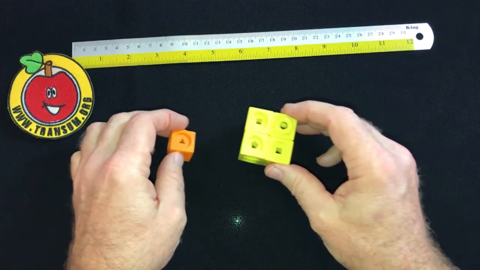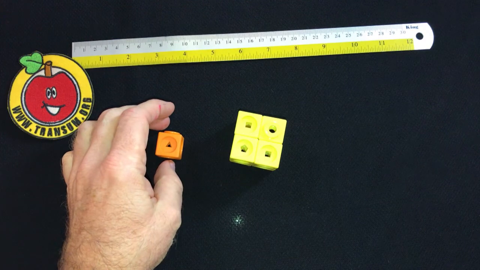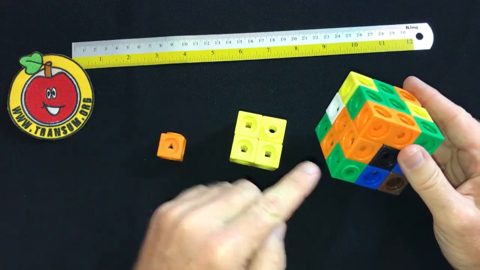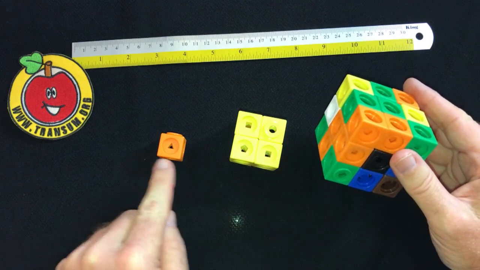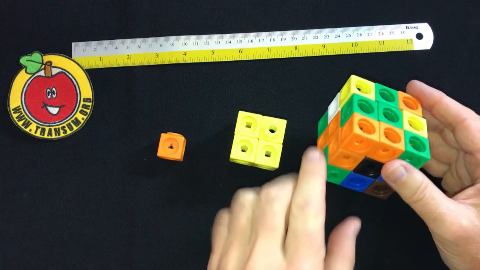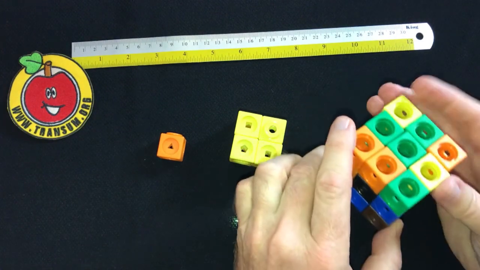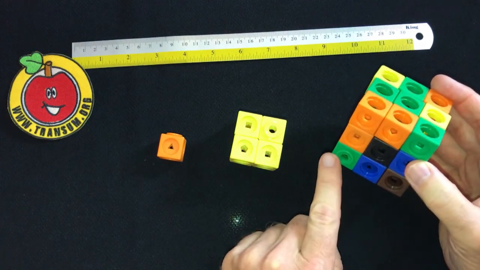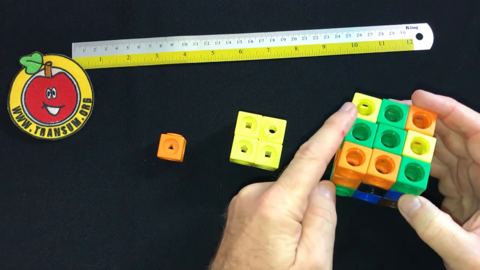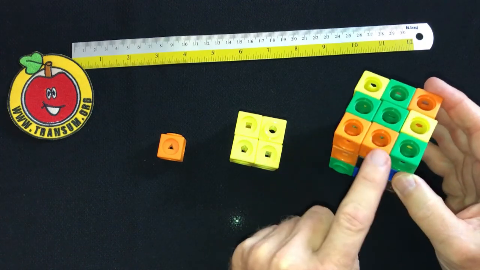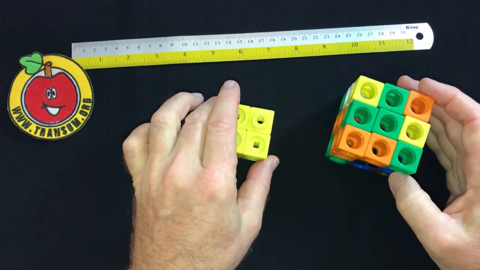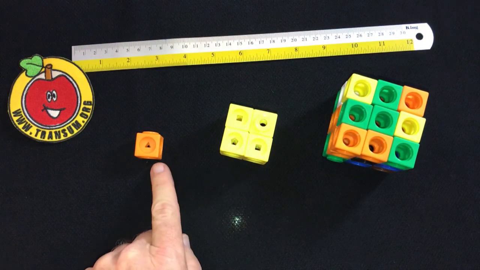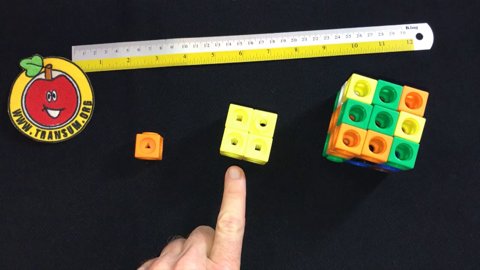What about a scale factor of 3? Well, here's one I've made where each of the lengths is 3 times as long. So this is a scale factor of 3. And how many cubes did it take me to make this? Well, 3 times 3 times 3 is 27. It took me 27 cubes to make this copy. So when the scale factor is 2, the volume factor is 8.